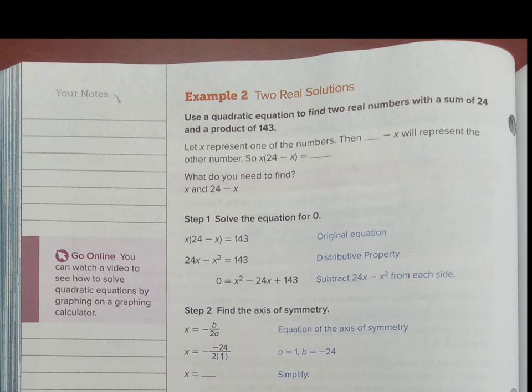All right, so here's example 2. This is all we're going to probably have time to get through, and then you're going to have 1 to 14 on page 157. All right, we'll finish up tomorrow. All right, so it says use a quadratic equation to find 2 real numbers with a sum of 24. What the heck is sum?